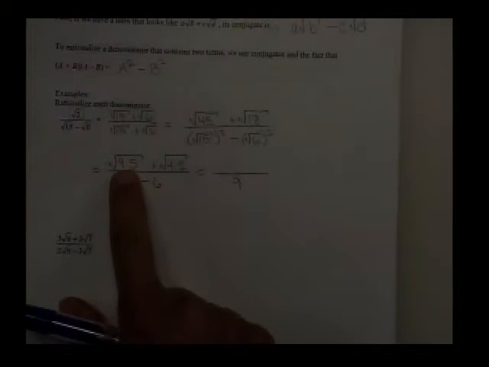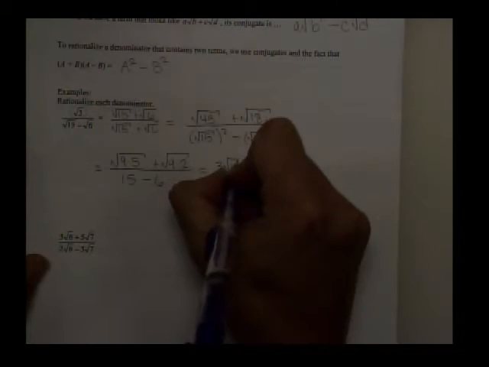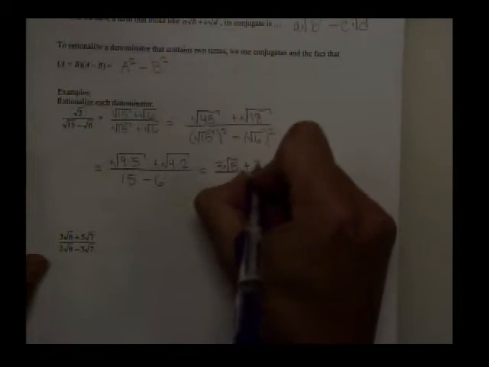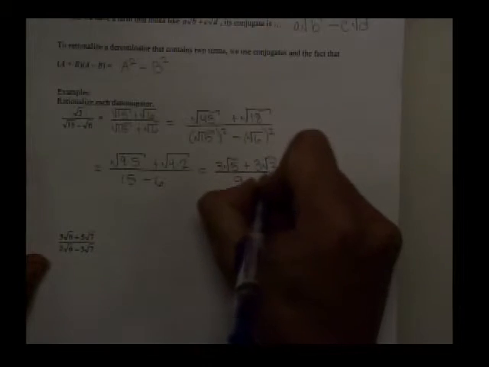Okay, so in the denominator, 15 minus 6 is 9. And then what's going to come out in front of the radical here? 3, right? Because square root of 9 is 3. So we have 3 root 5 plus 3 root 2. Can we combine those two terms? No, they're not similar radicals.